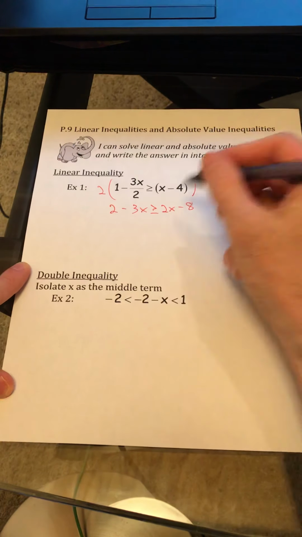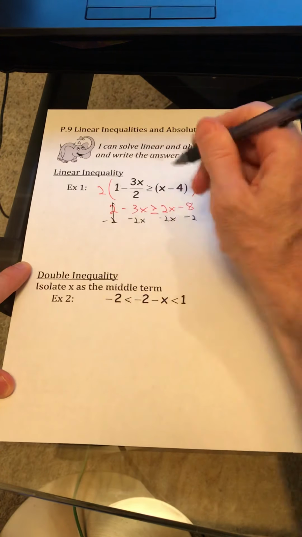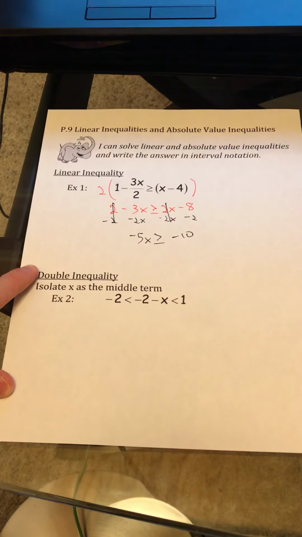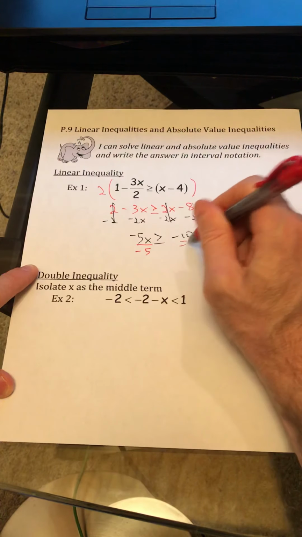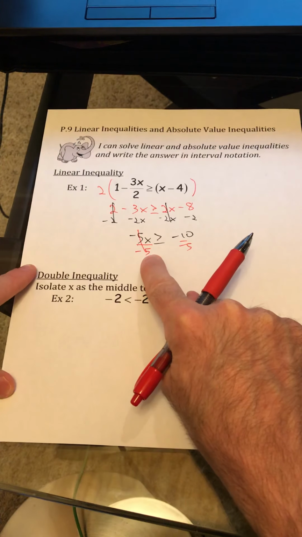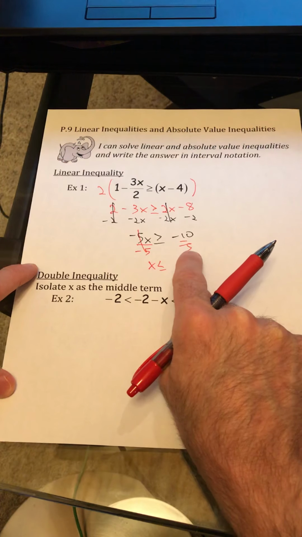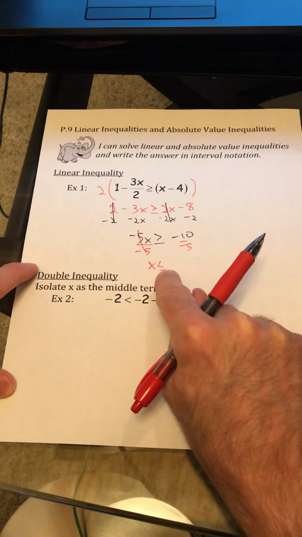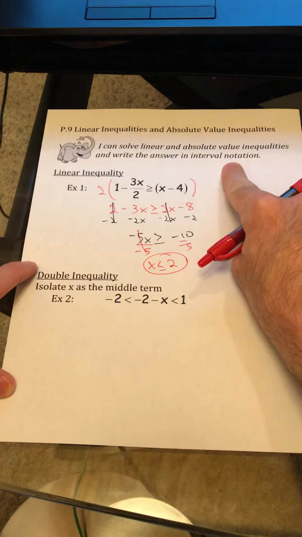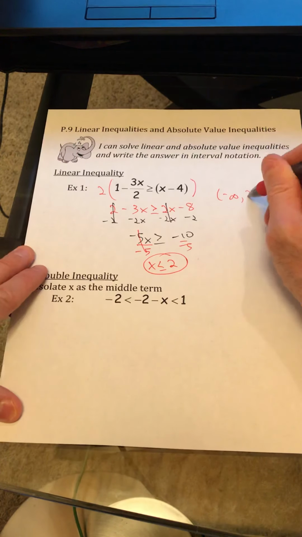So from here, let's go ahead, subtract the 2x, subtract the 2, and then we have negative 5x is greater than or equal to negative 10. Final step, divide by negative 5. I intentionally solved this one the way I did to remind you that if you divide an inequality by a negative, and the same thing would apply if you multiplied by a negative, you do have to flip your inequality, so x is less than or equal to 2. So, answer in interval notation, that's going to be negative infinity to 2.